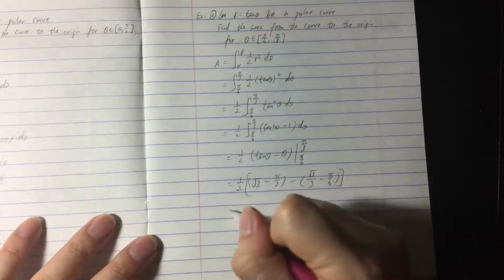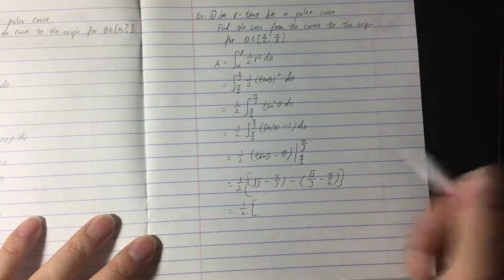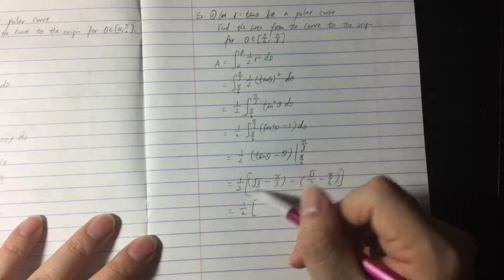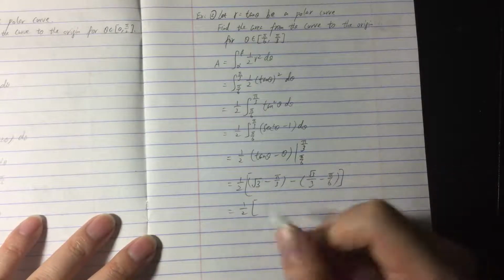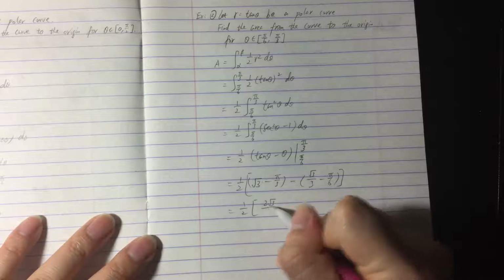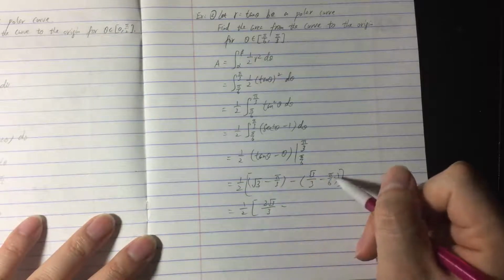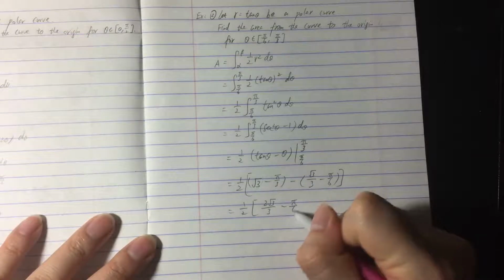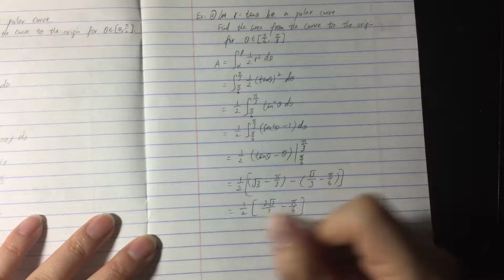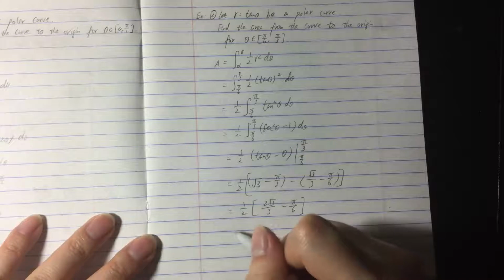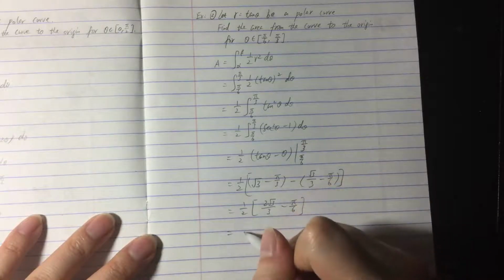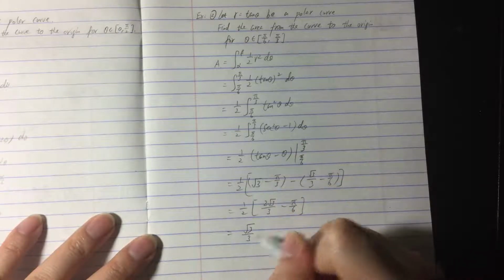Then multiply out. Combine like terms first. Radical 3 minus radical 3 over 3 is 2 radical 3 over 3. Pi over 3 minus pi over 6 is pi over 6. Then distribute half. We have radical 3 over 3 minus pi over 12.